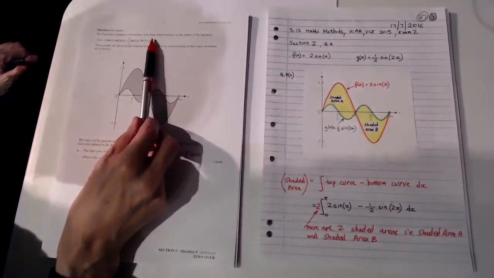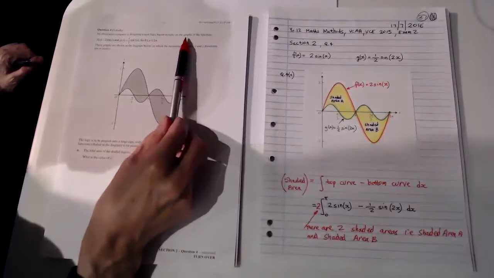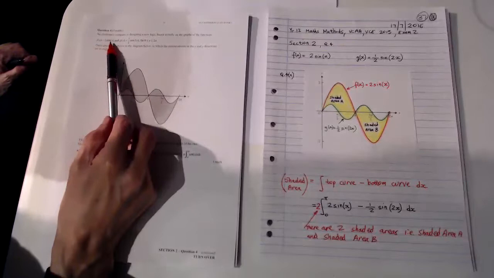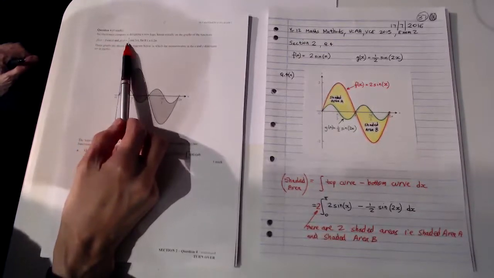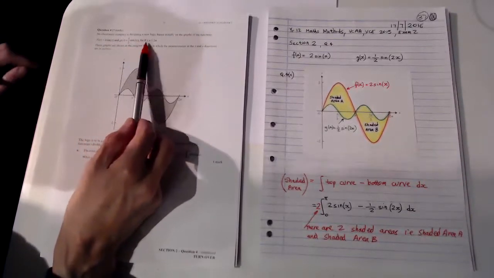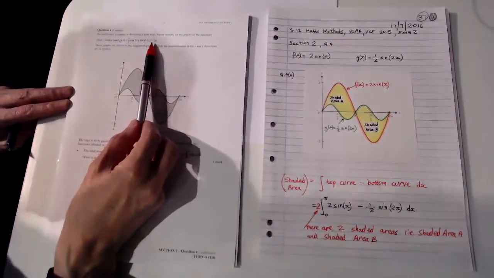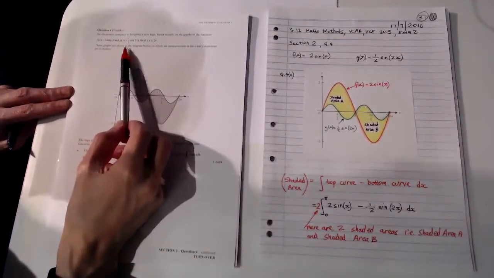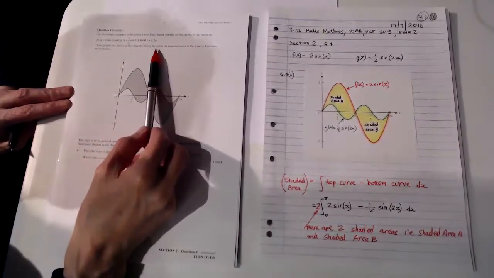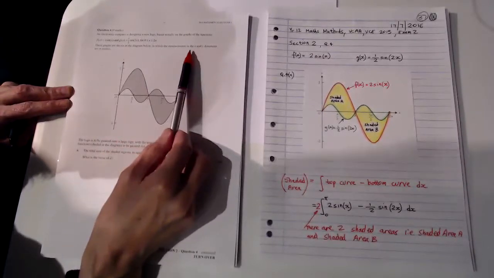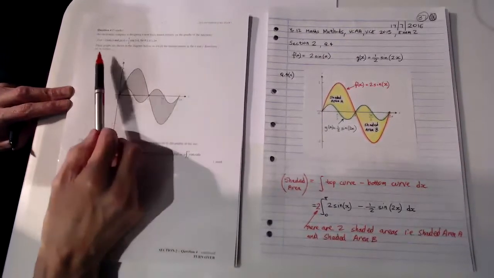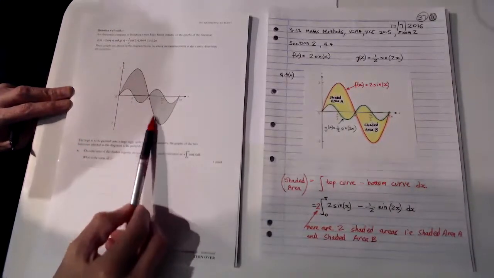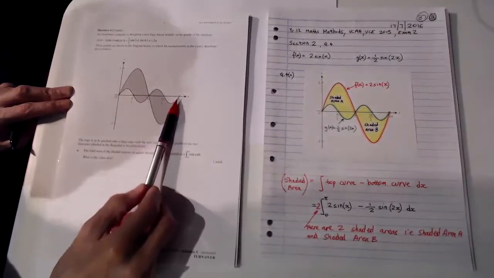Question 4 said, an electronics company is designing a new logo based initially on the graphs of the functions f(x) = 2 sin x and g(x) = 1/2 sin 2x for x between 0 and 2π. These graphs are shown in the diagram below, in which the measurements in the x and y directions are in meters. So that's one graph, and that's the other graph.